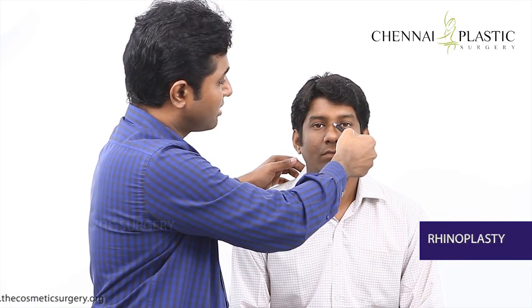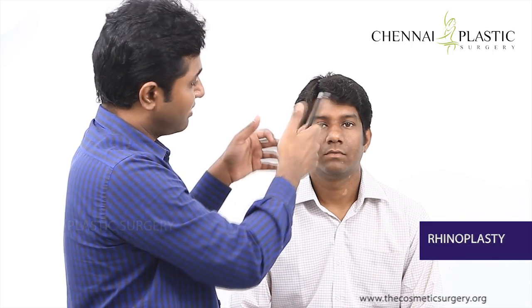Another common problem is the deviated nose. This whole thing will be deviated like that because of the septum. Inside there is a septum which divides the right and left nose. So that one is deviated, so the whole nose looks deviated. So these are all the common things for which patients come to us.